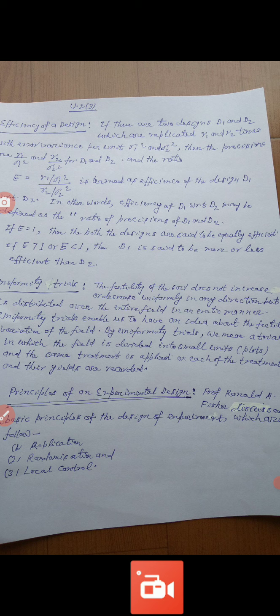Now we will discuss principles of experimental design. Professor Ronald A. Fisher discussed the basic principles of the design of experiment, and according to him, there are three basic principles: number one, replication; number two, randomization; and number three, local control. Details of these basic principles will be discussed in the coming lecture.